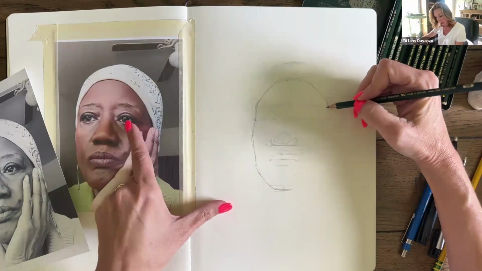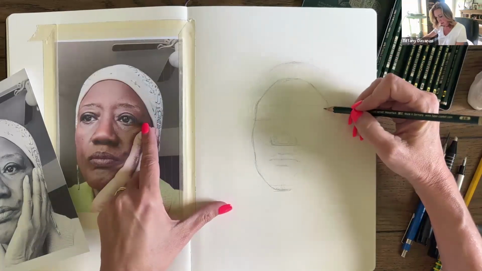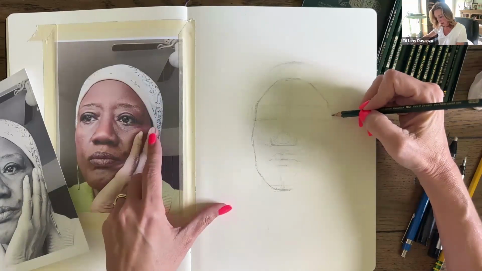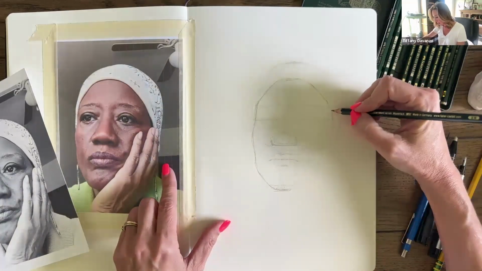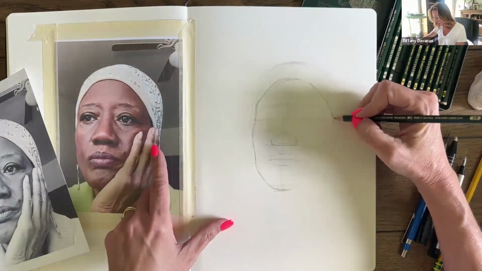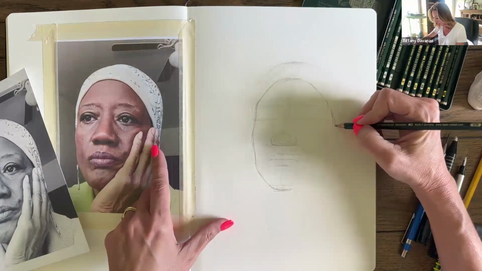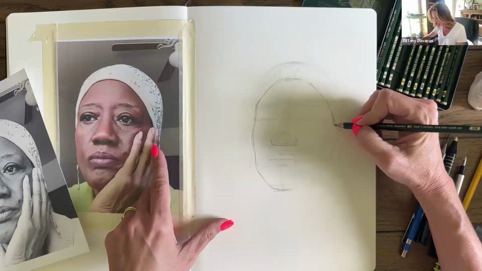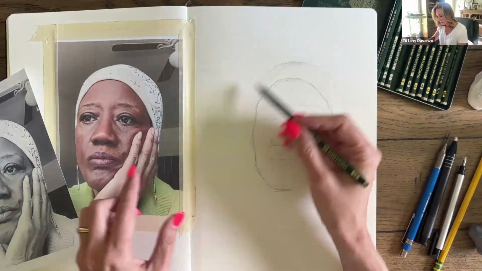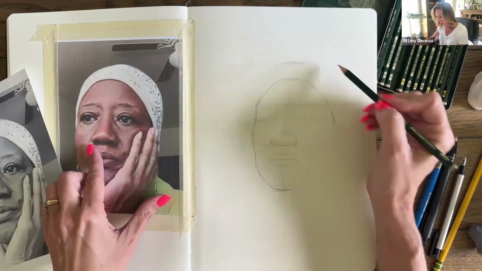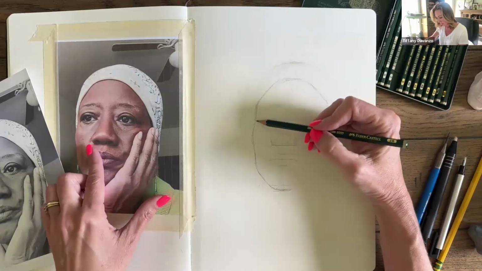Okay, coming down again, right when I get to the side of her eye, I can see there's a vertical change and we have a little bit of hair we can see here underneath her bandana. So I'm just going to give a little indication of that. And then I'm going to come up here and try to work on the top of the head.